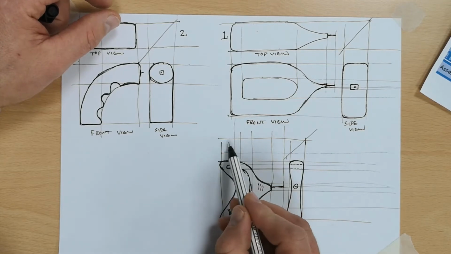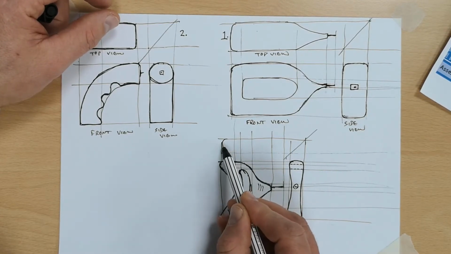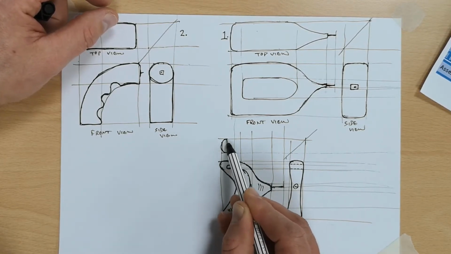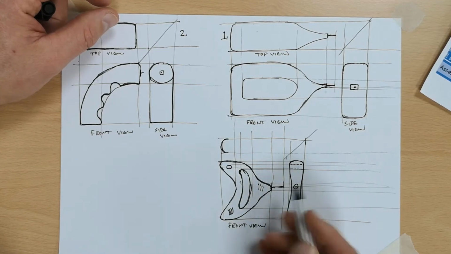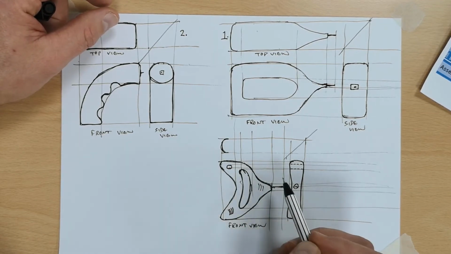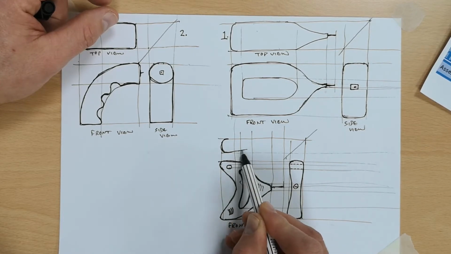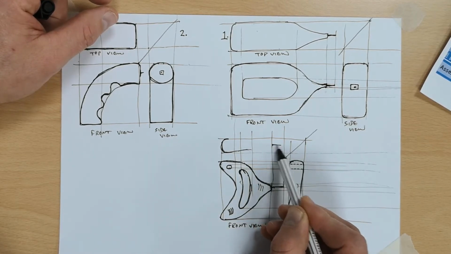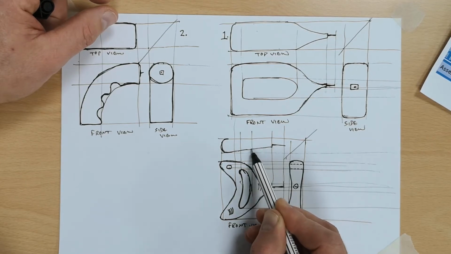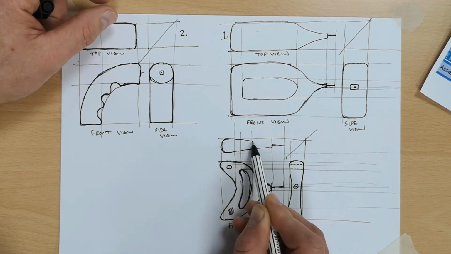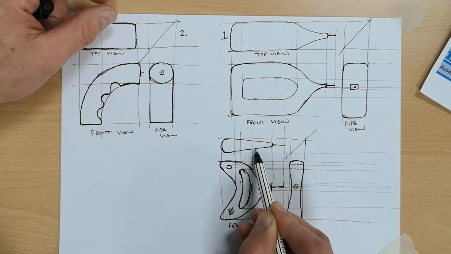And then we're going to decide what the top would look like. The top isn't going to look like an hourglass. Instead it's going to just come out to a point.